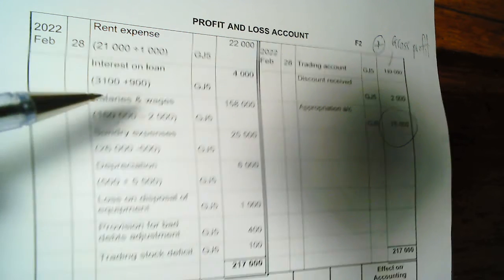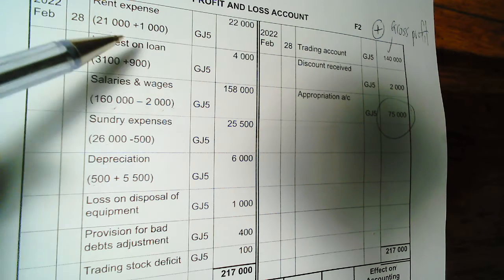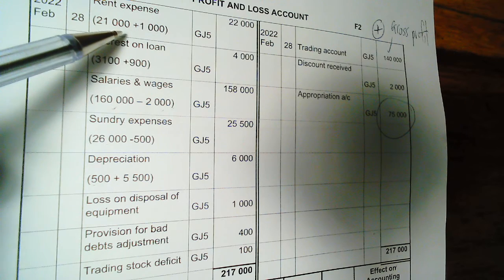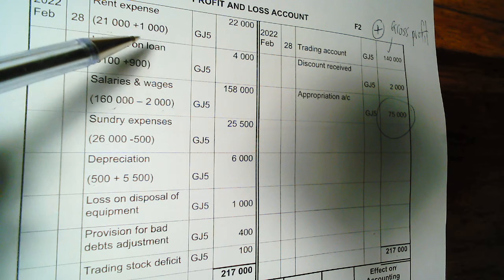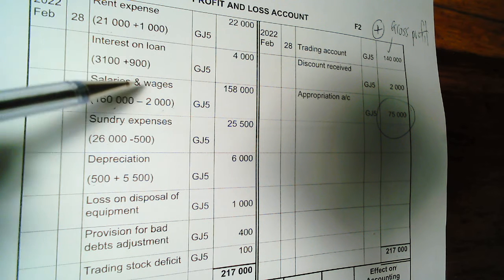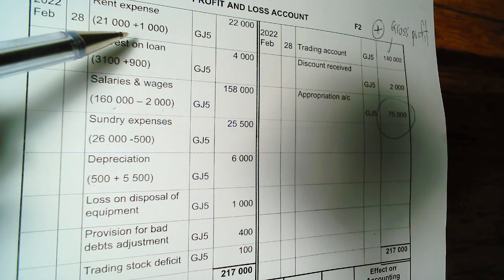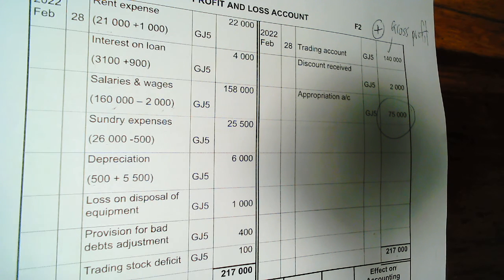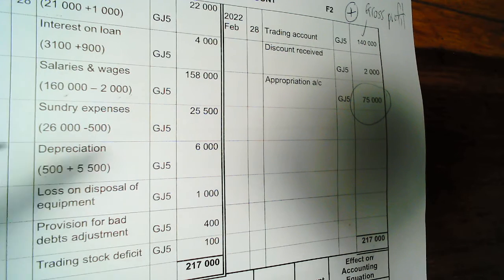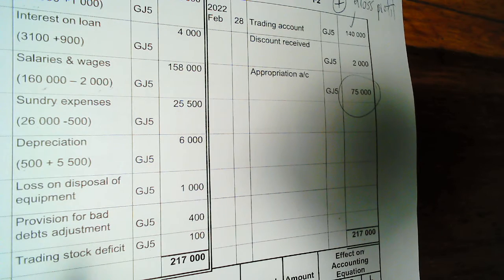If you don't have a post adjustment trial balance or a balance sheet to show this 21 plus the 1, then you must physically show it in the profit and loss account. Okay, so that was the working out of the net profit or loss.